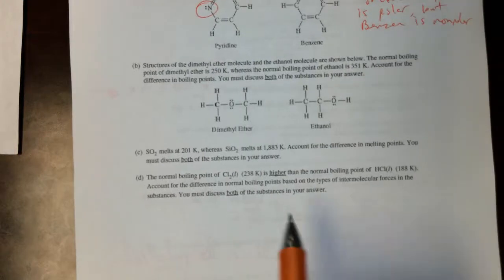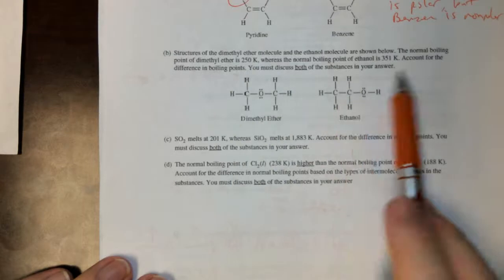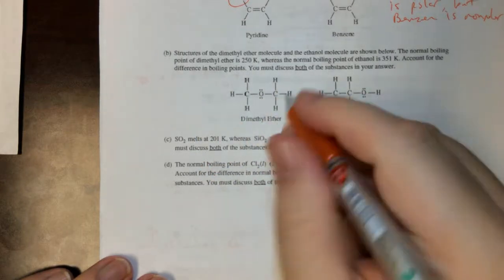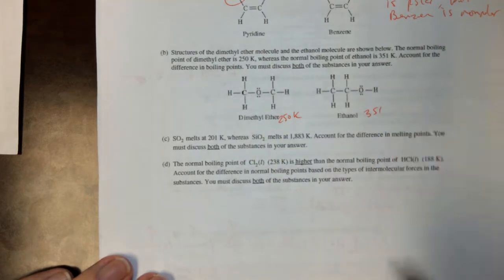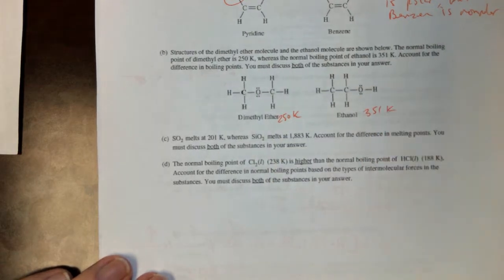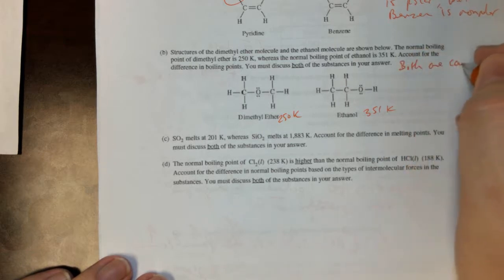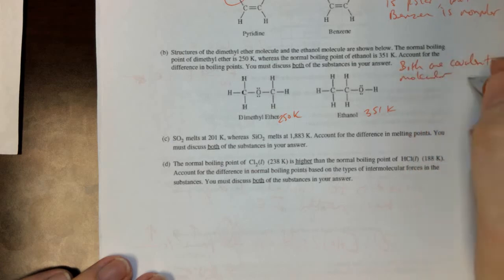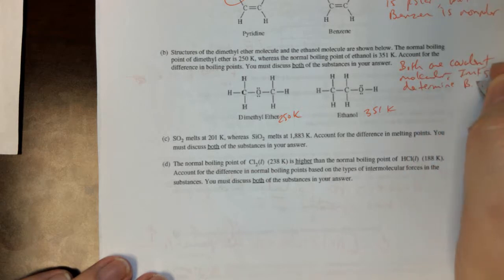B part, I think we did this one in class today. Structures of the dimethyl ether and ethanol are shown below. The normal boiling point of dimethyl ether is 250 Kelvin. Ethanol is 351. Account for the difference. So both are covalent molecular. IMFs determine boiling point.